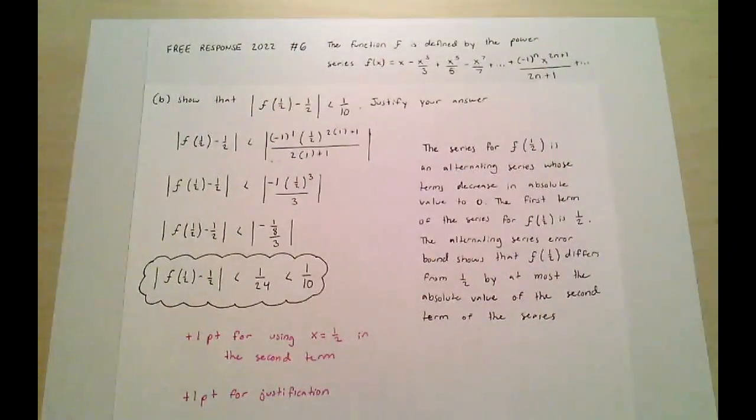And the series for f of 1/2 is an alternating series whose terms decrease in absolute value to 0. The first term of the series for f of 1/2 is 1/2. The alternating series error bound shows that f of 1/2 differs from 1/2 by at most the absolute value of the second term of the series. So this part B is worth 2 points. You will get 1 point for using x equals 1/2 in the second term, and another point for the justification right here.